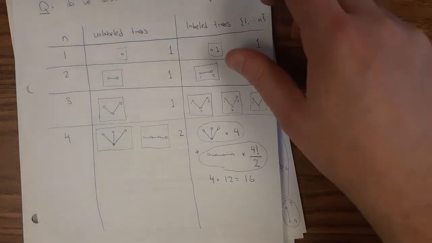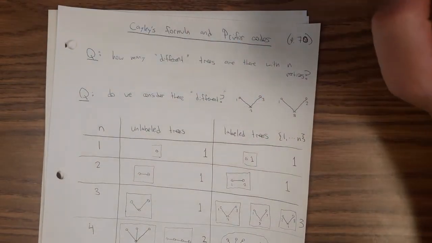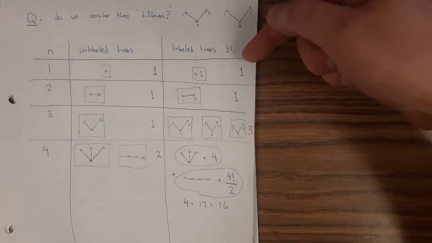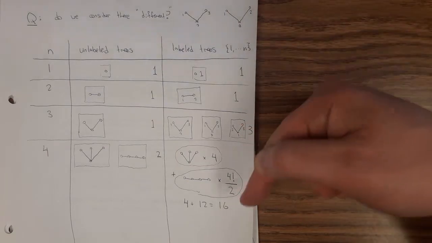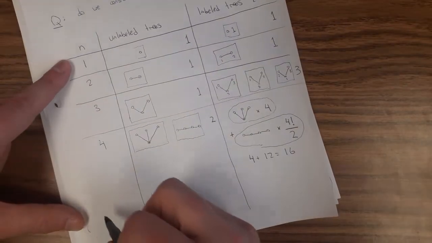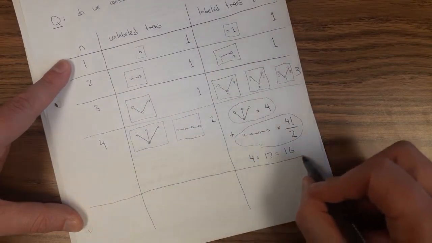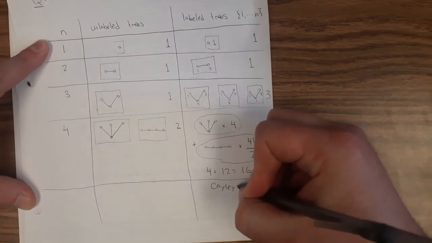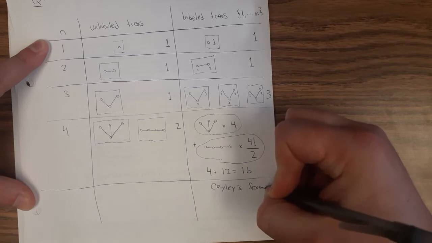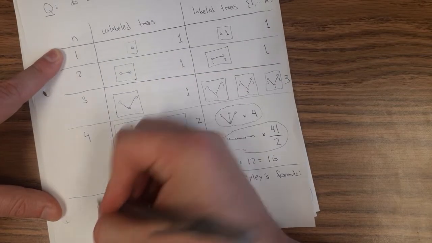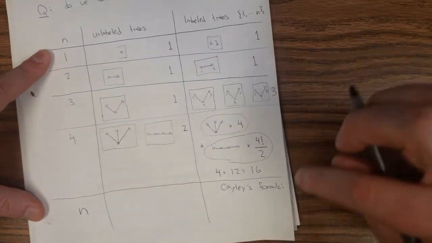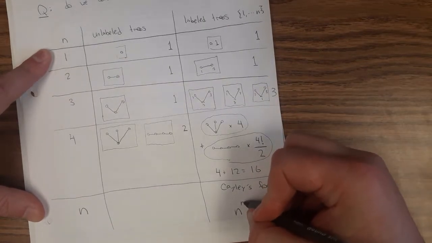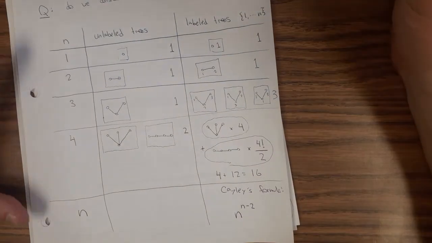Let me talk about Cayley's formula. Cayley's formula is basically a formula for this column. For general n, the number in this column is n to the n minus 2 power.